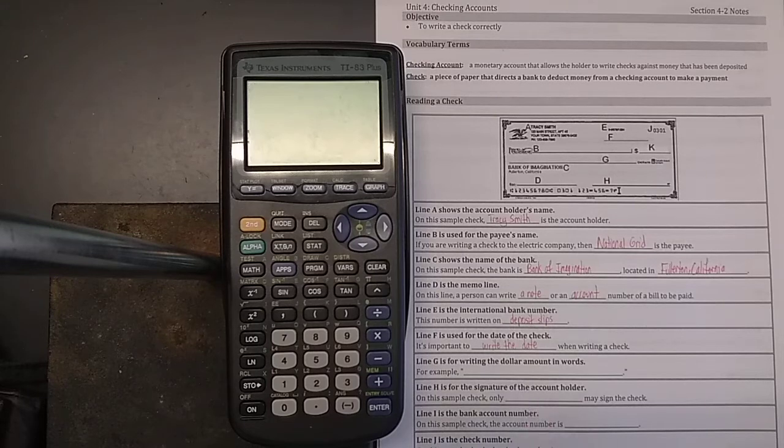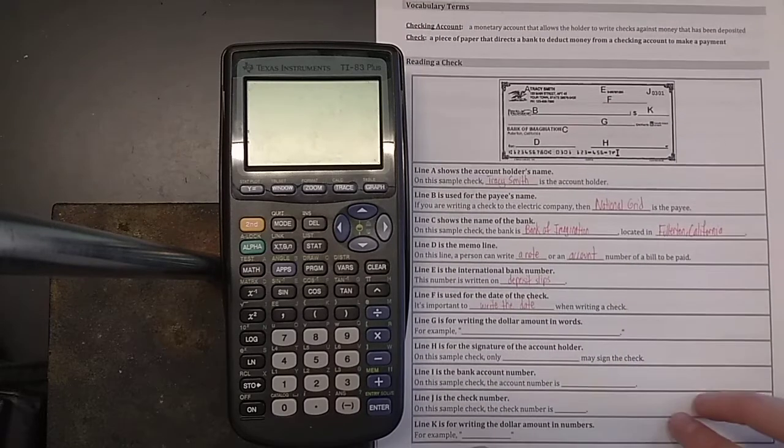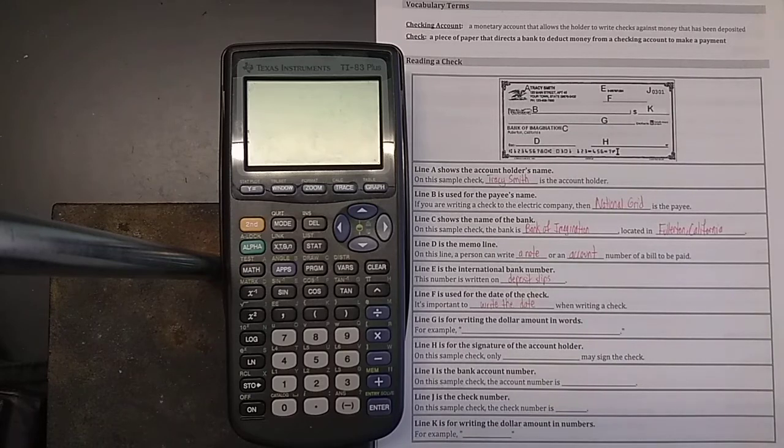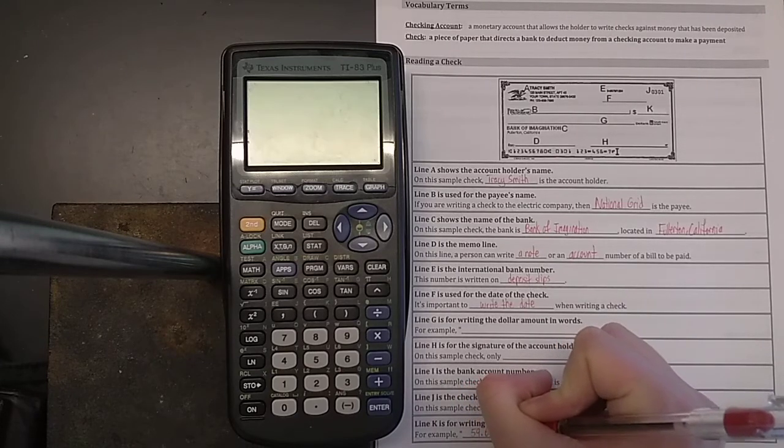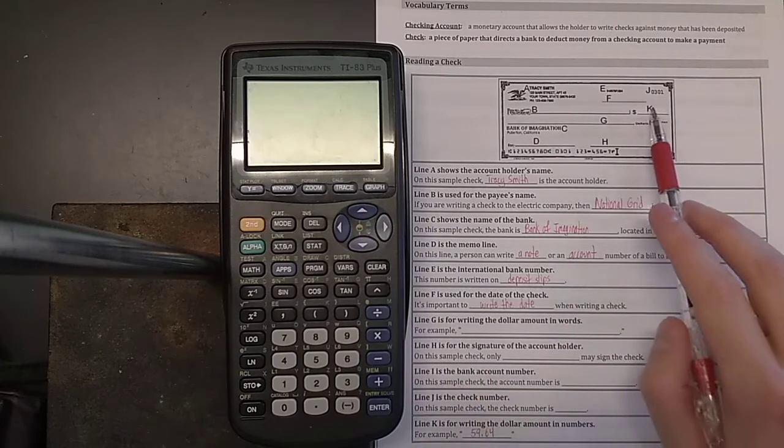Line G is what people mess up sometimes. Line G is for writing the dollar amount in words. So I'm going to skip over, we're going to go to line K for a second, all the way down here at the bottom. Line K is for writing the dollar amount in numbers. So for example, let's say this check is for $59.64. That's for line K.